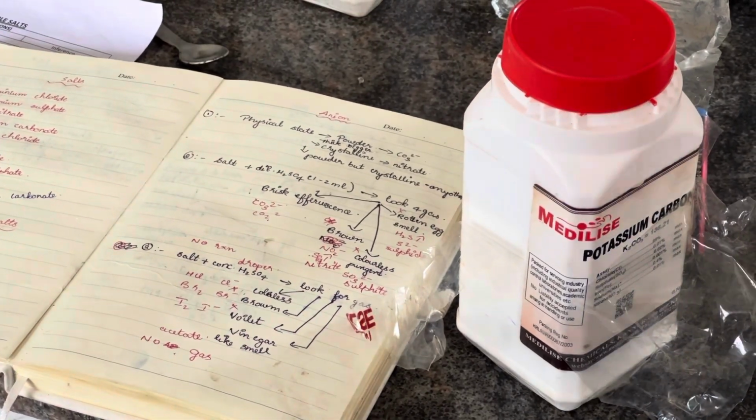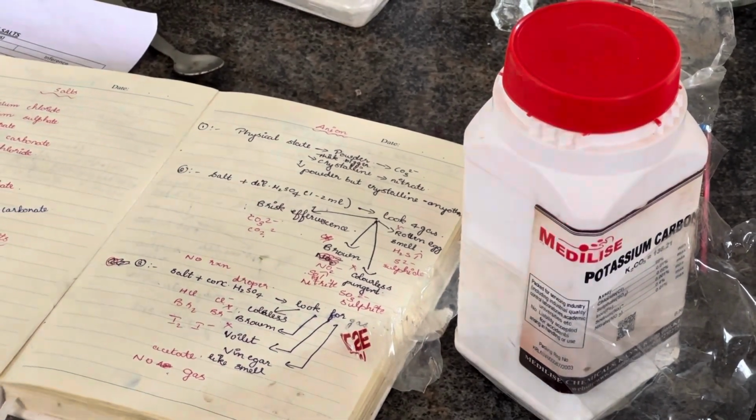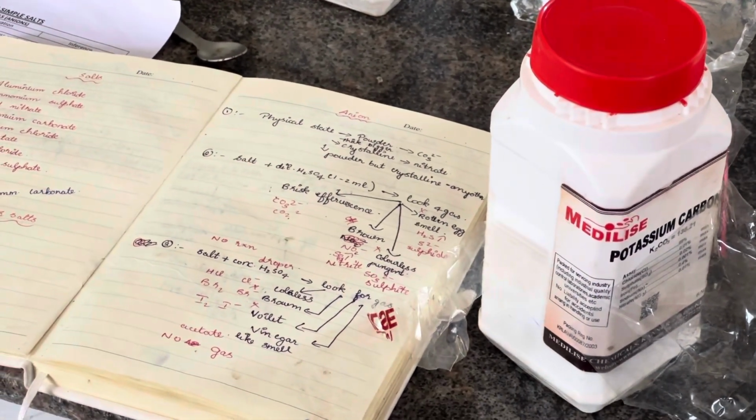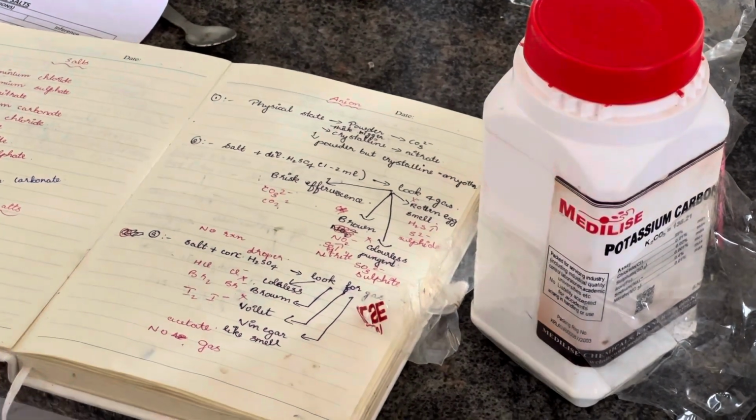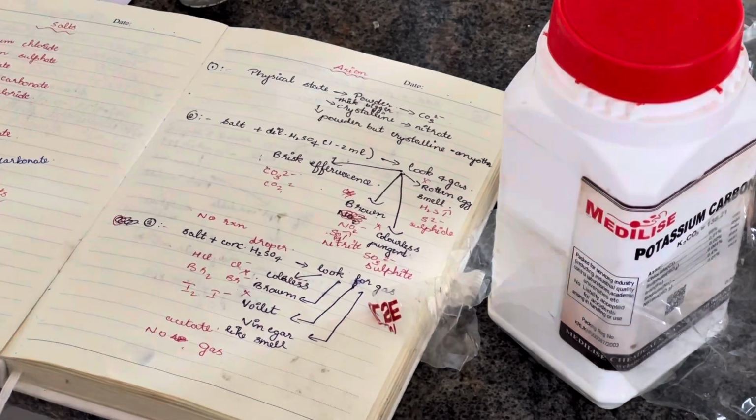So in today's class we'll be learning about the analysis of the anions. In chemistry practicals you will have to analyze the different anions as well as the cations present in the given salt. So here you have to analyze the cation as well as the anion separately.